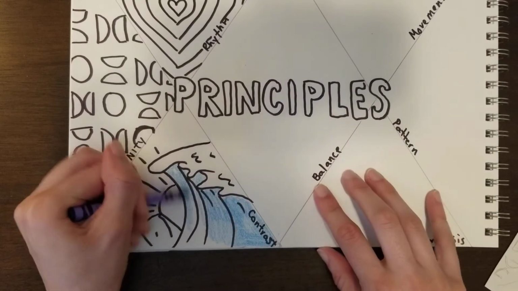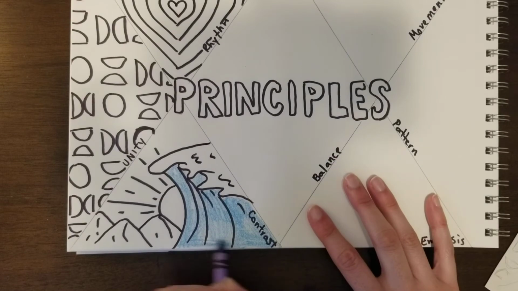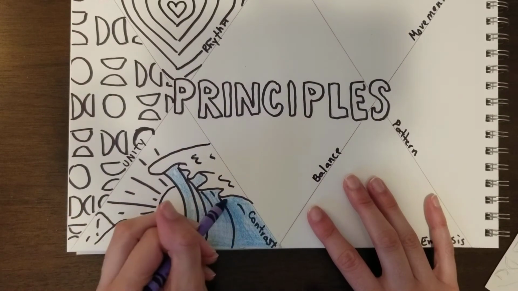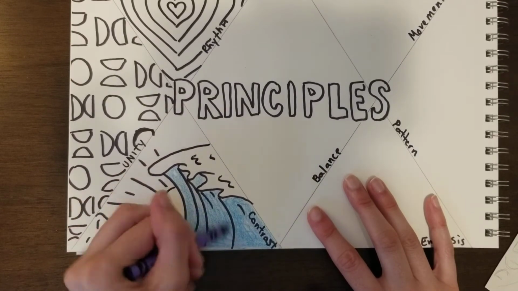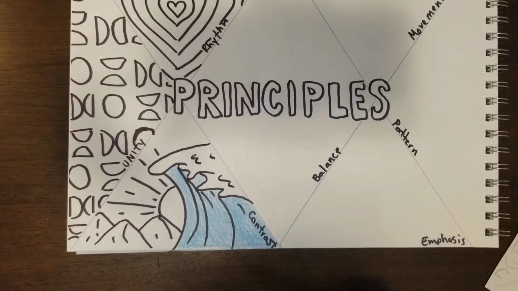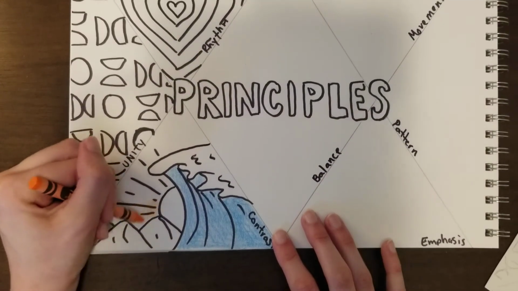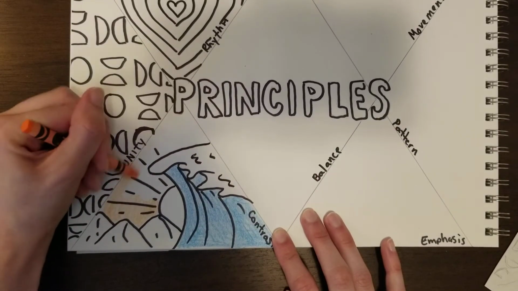I'm going to leave the top white because that's the foam. And then with my sky, I'm going to color my sky orange because those are opposite colors.